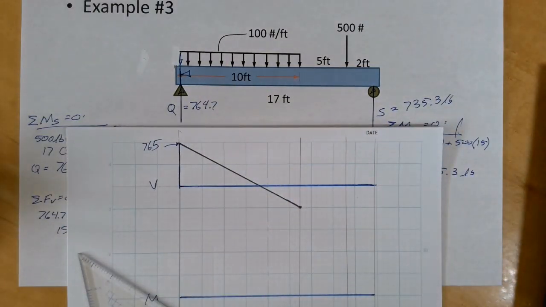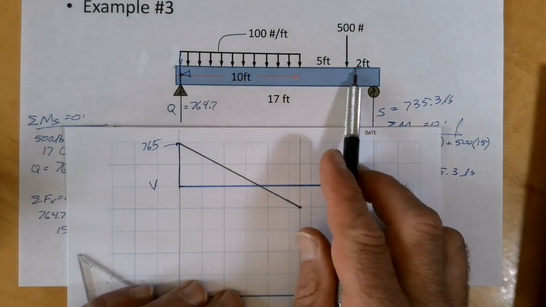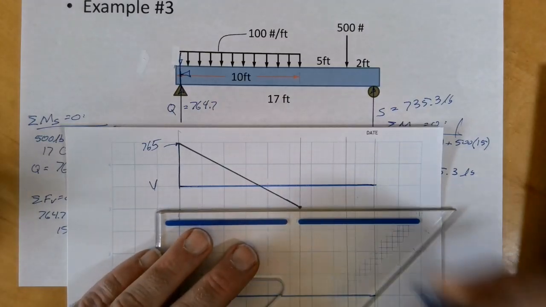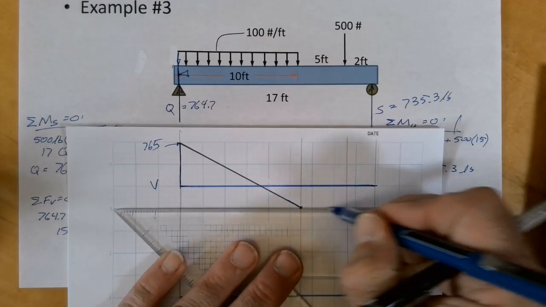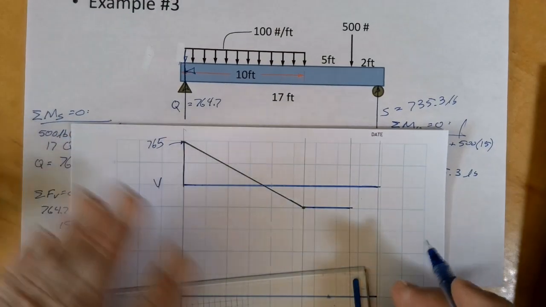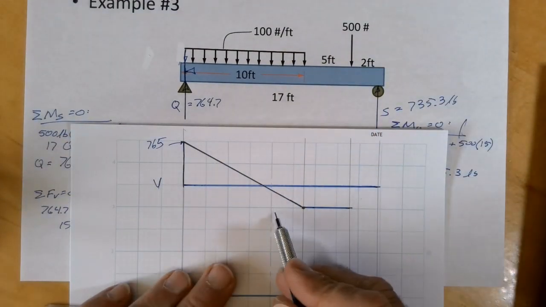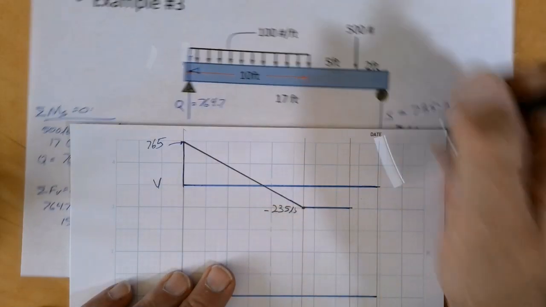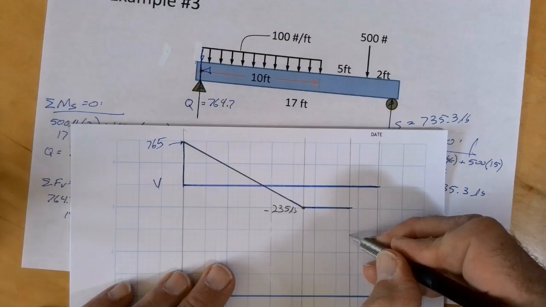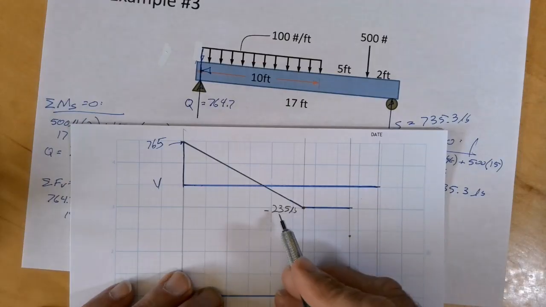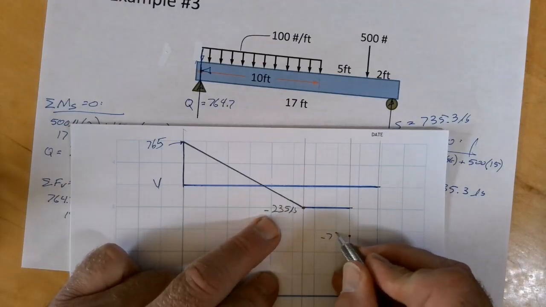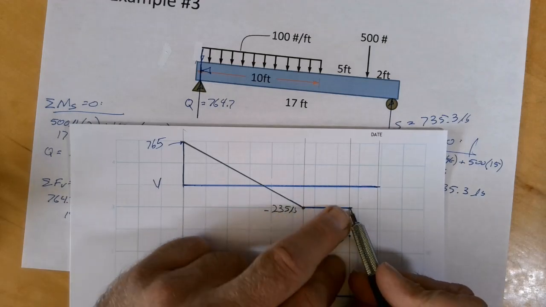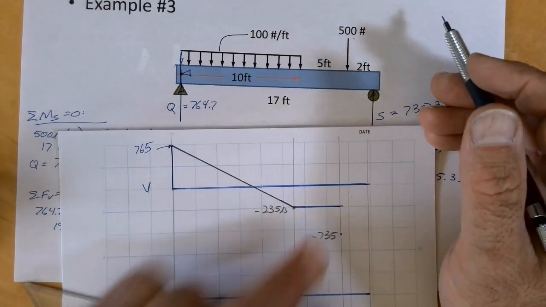Okay. Then between this point and this point I have no loads, so I have no change in shear. So it's just a straight line across here. And then I have a 500 pound load. Now I should write down, 500 pound load acting down, so I add that to this. So that's going to push me to the minus 735. To get that, I took 235 pounds of shear, which is where I am here, and added the 500 pound point load to it.